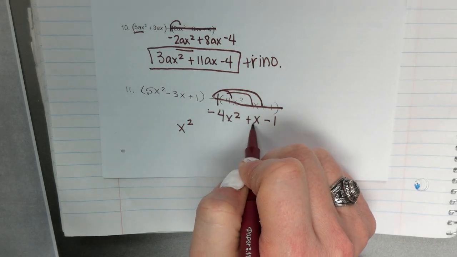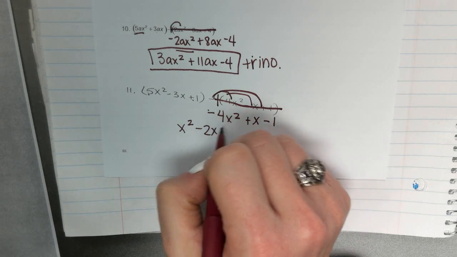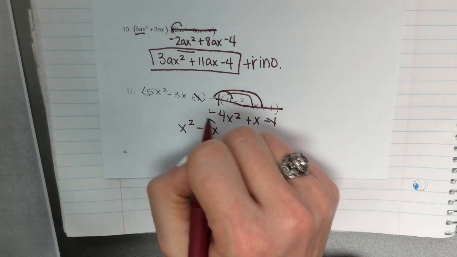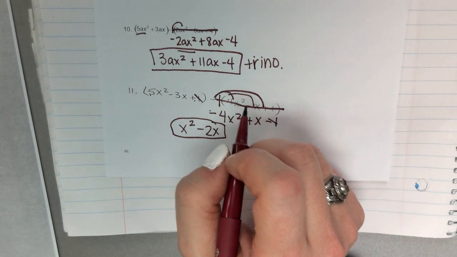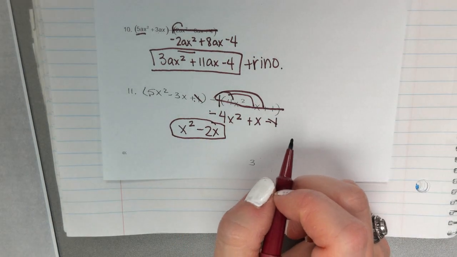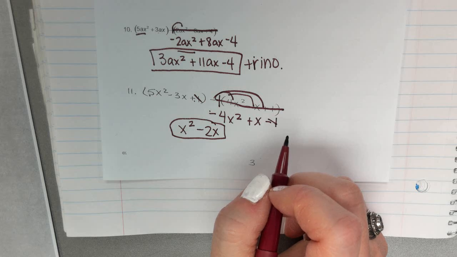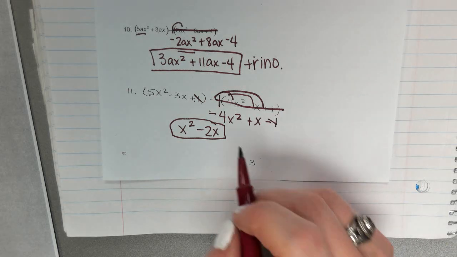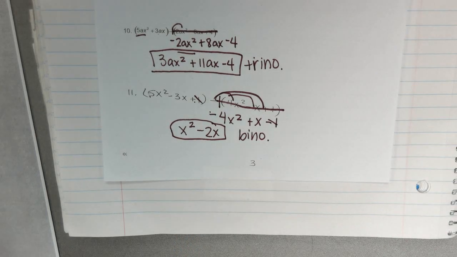Negative 3x and a positive x is a negative 2x. And a positive 1 and a negative 1, those cancel. So you're just left with this. Okay, so this is a binomial.